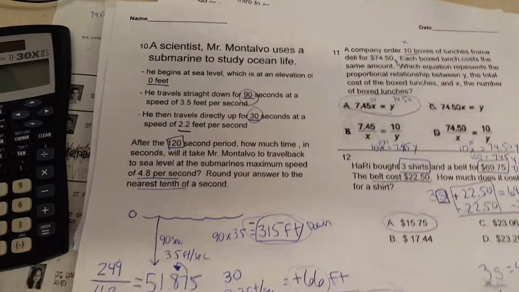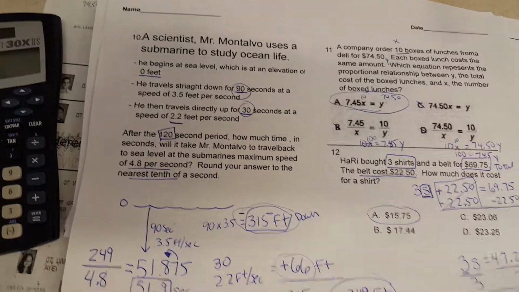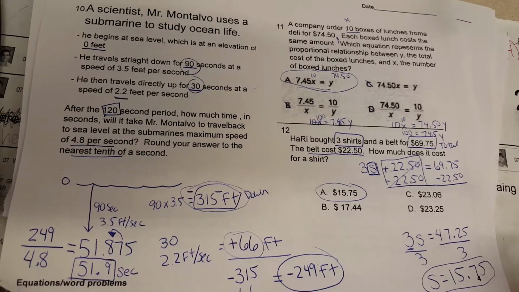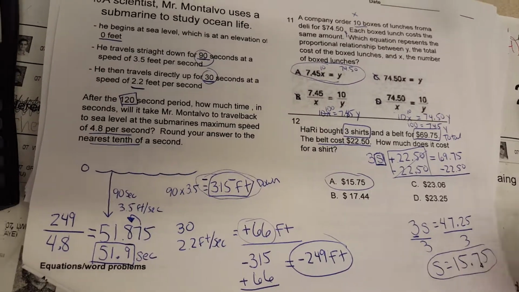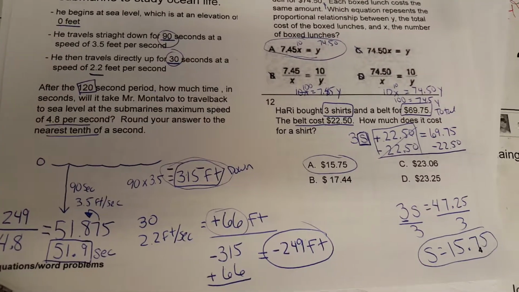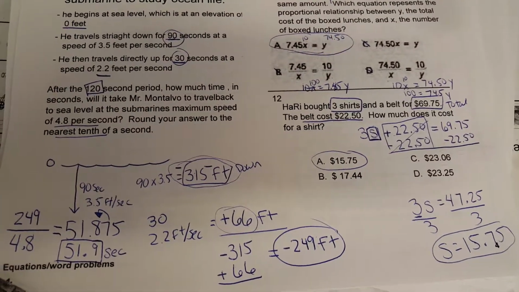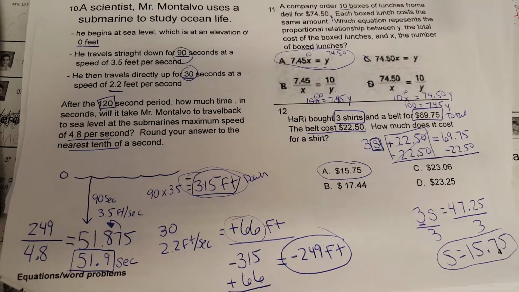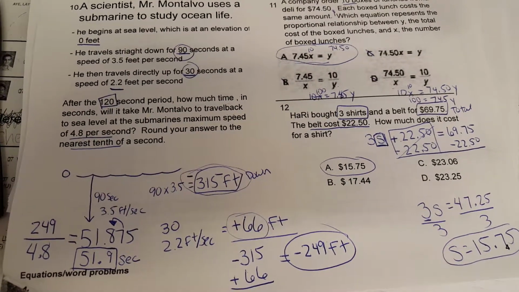That concludes equations. Now we could move on to inequalities, which is very, very similar to equations, except you need to remember to round logically. You don't round to the nearest tenth or the nearest whole number. You round to the nearest logical number.